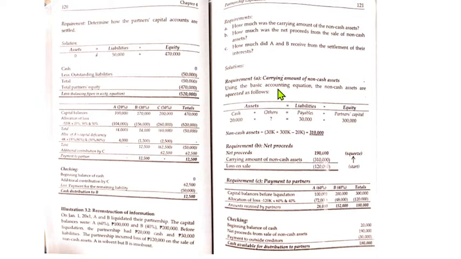Okay, let's proceed with item C. How much did A and B receive from the settlement of their interest? So, doon na tayo sa step 3, which is the allocation. So, the capital balances, i-plot mo muna. For A is 100,000, for B 200,000. Magkano ang loss? 120,000. Multiply it with the profit and loss ratio, 60 and 40%. So, the amounts to be received by the partners, A is 28,000.